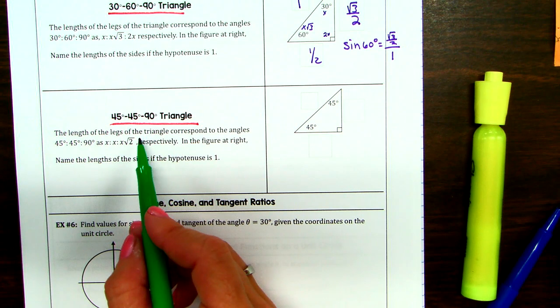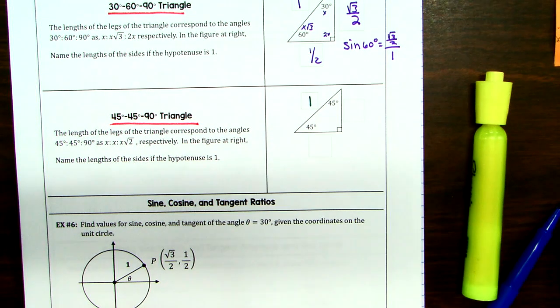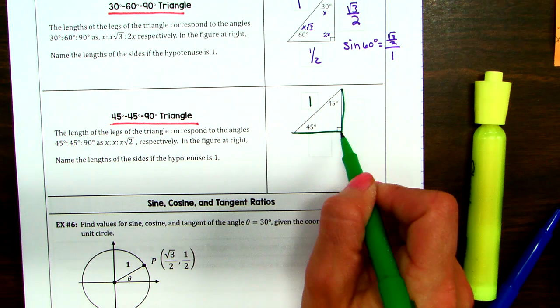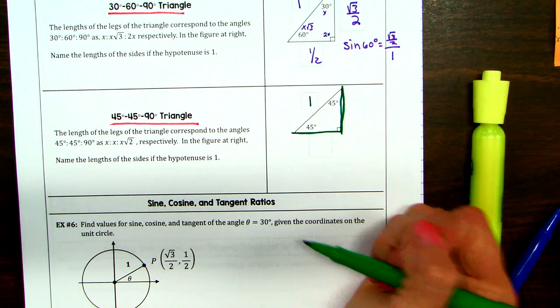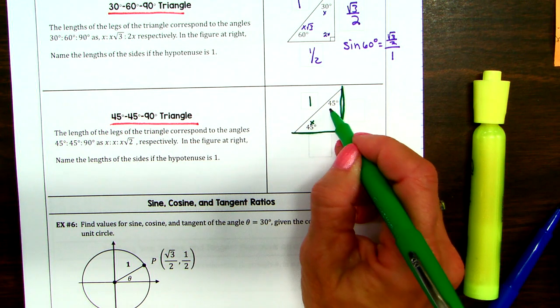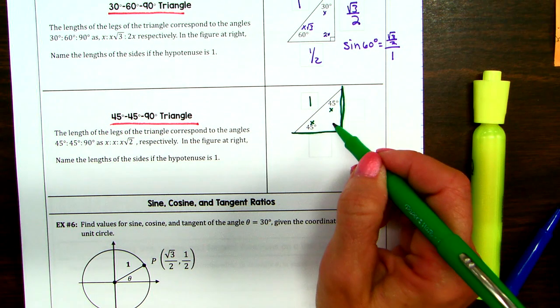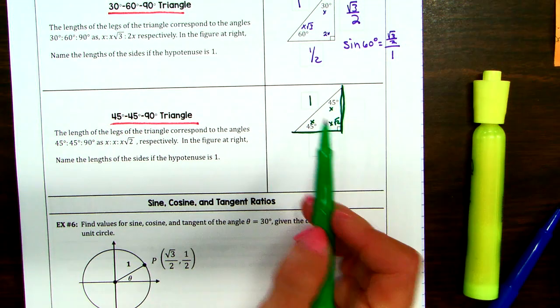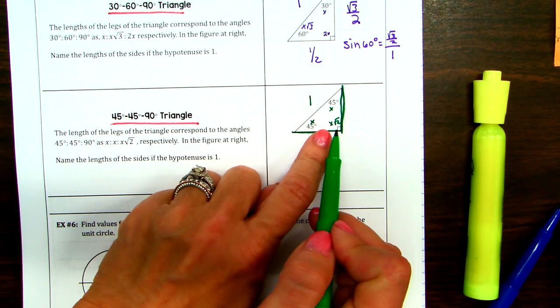45, 45, 90s are easier if you remember: hypotenuse is always 1 on the unit circle. And the two legs, these are called your legs, are equal because the angles opposite them are equal. And the ratio is these guys, their sides that are opposite them are x. And then this guy is x times the square root of 2. So if we're going in reverse, if I had x, I would multiply it by the square root of 2.